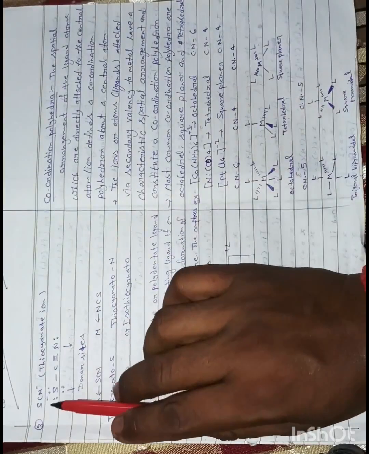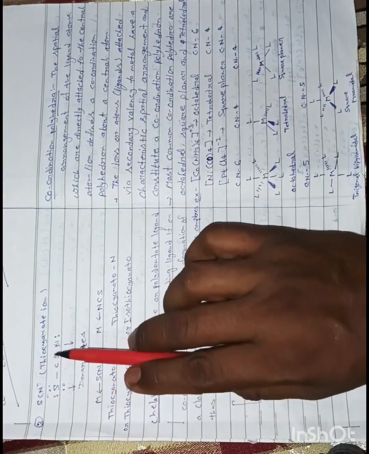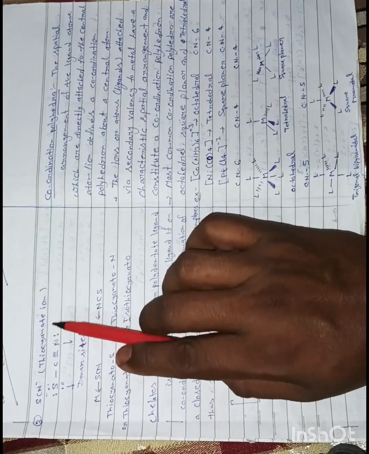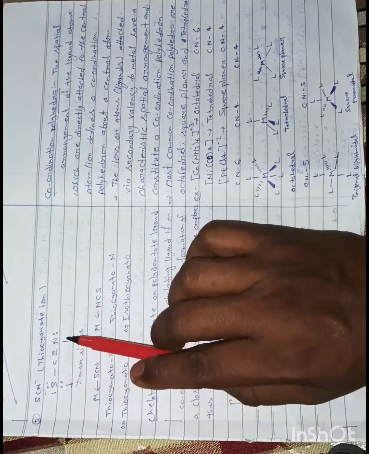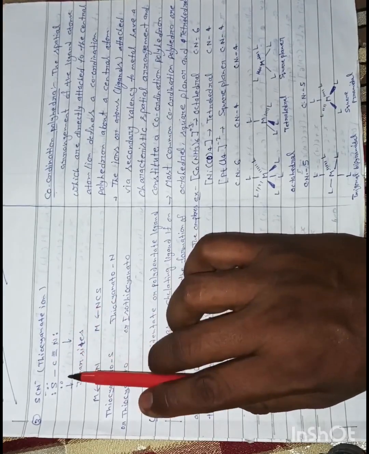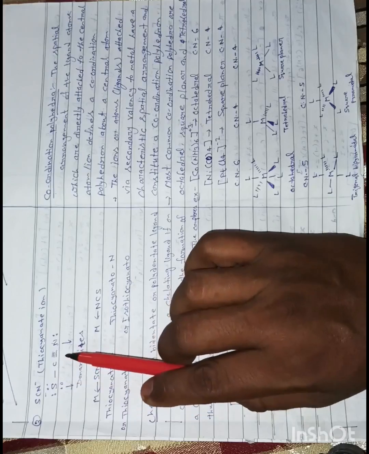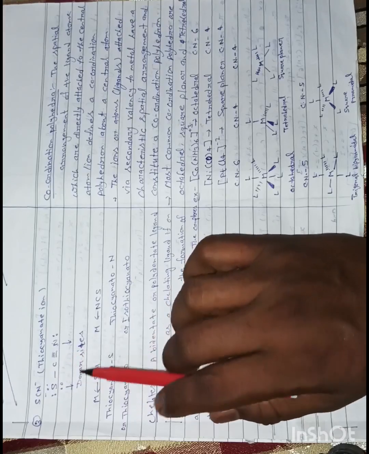Now I have taken the next example, SCN minus, which is known as the thiocyanate ion. It is also an ambidentate ligand, and here sulfur and nitrogen both can donate the electron to the central atom.